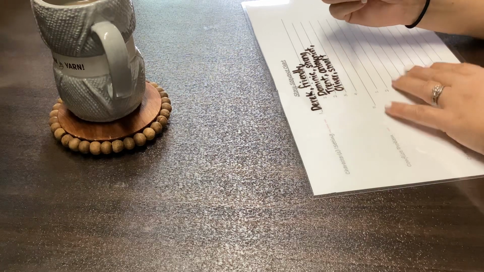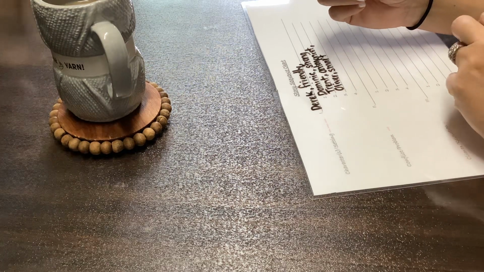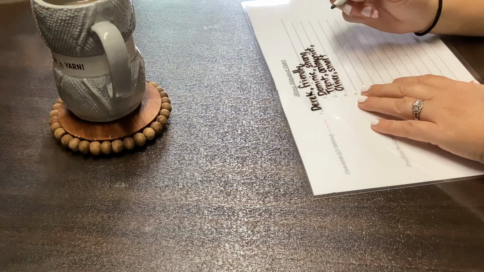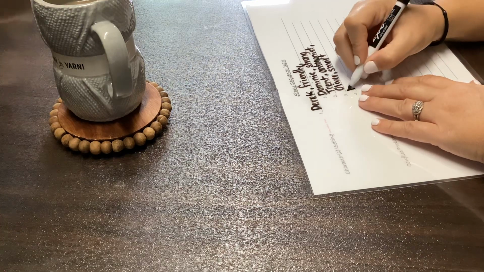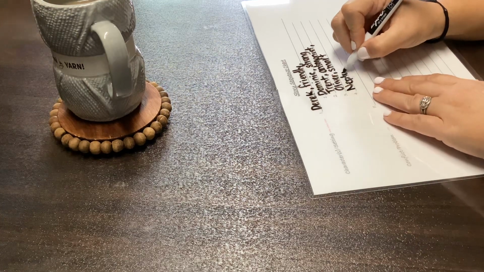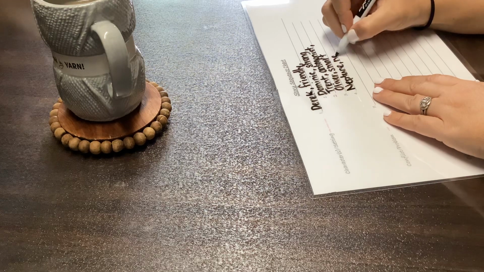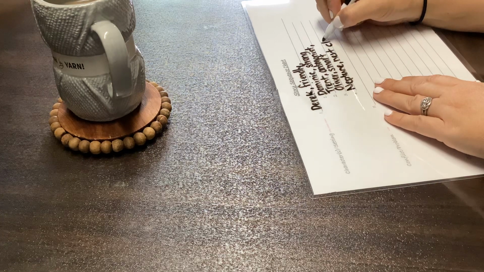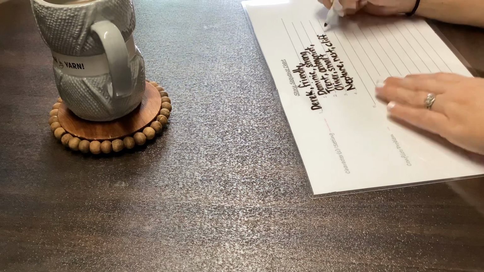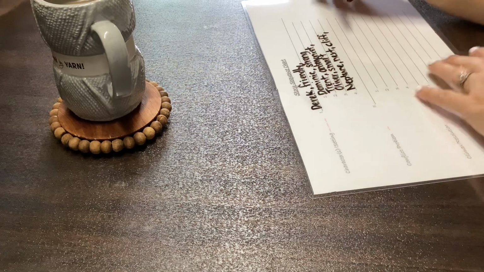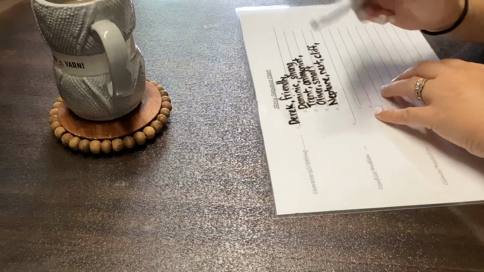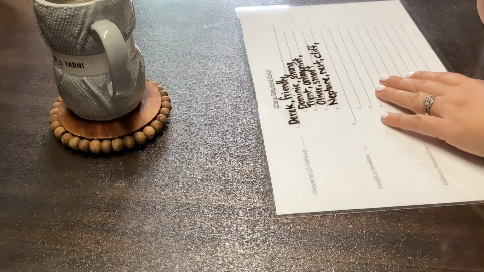Now, where does our story take place? On Neptune. Next to a cliff. Neptune next to a cliff. Love it. But the cliff is on all sides of us. Okay. All right. So now we have our first paragraph. We have our characters and our setting.